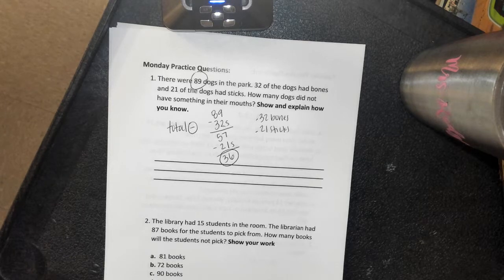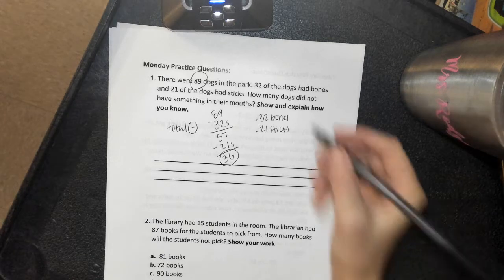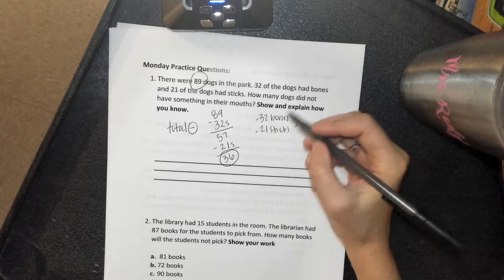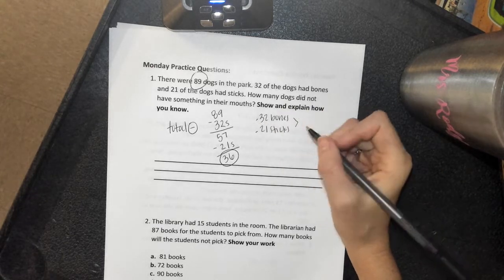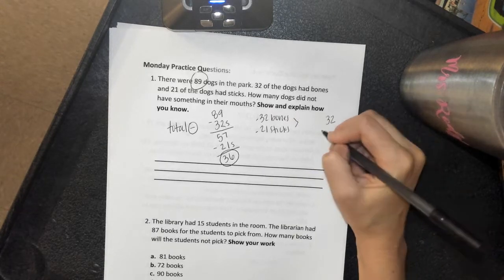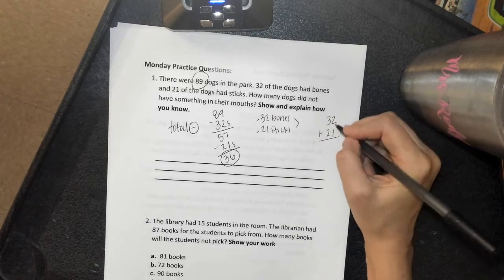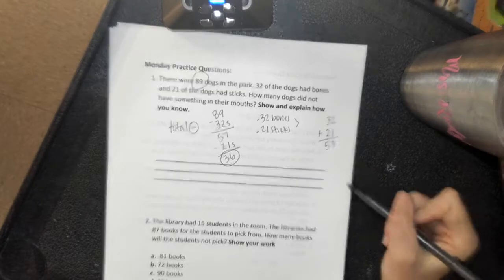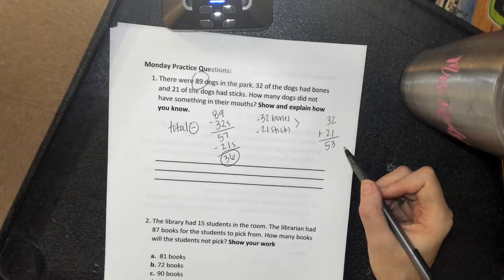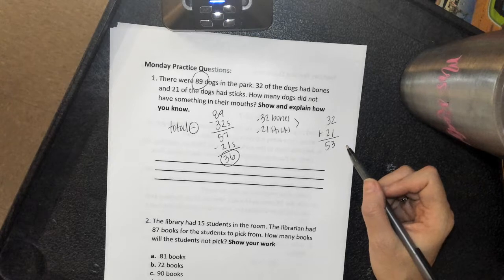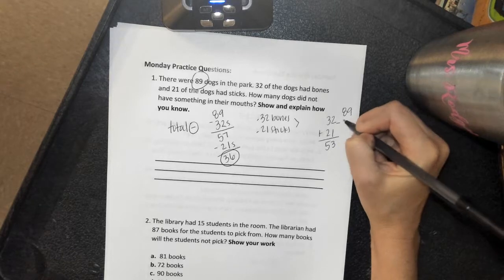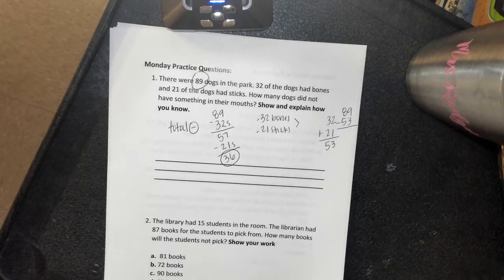I also saw somebody do something different. They added these two together, then subtracted this number from the 89. So you could have done 32 dogs plus 21 dogs: 2 and 1 is 3, 3 and 2 is 5. So 53 dogs had something in their mouth, right? But I wanted to figure out what? How many did not? So then I would take 89 minus 53.